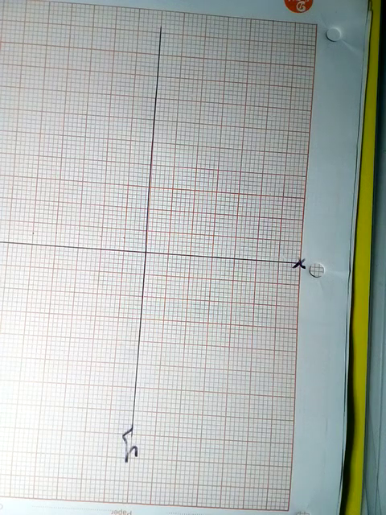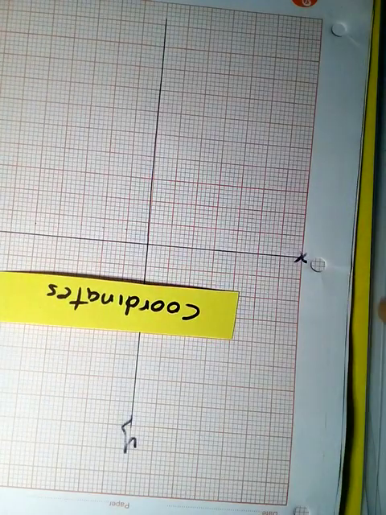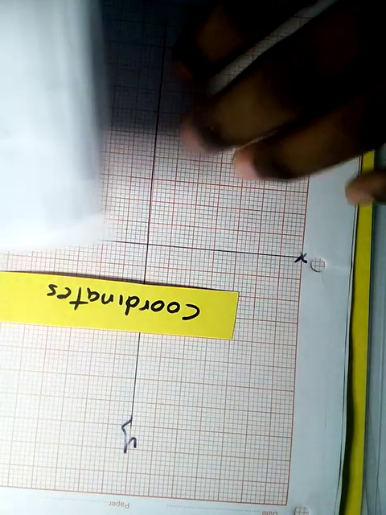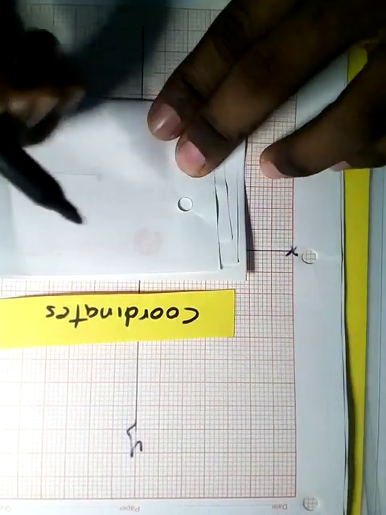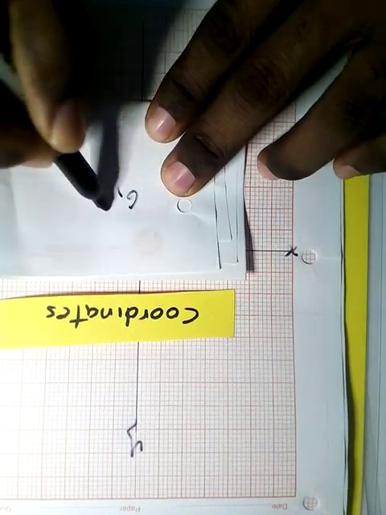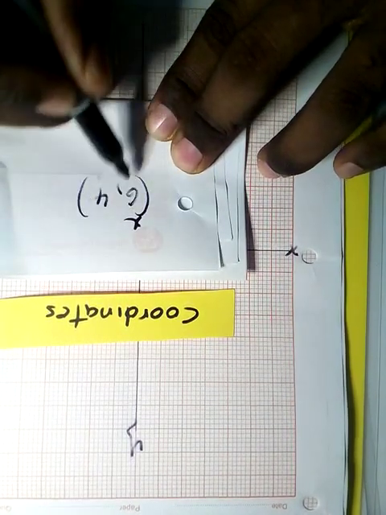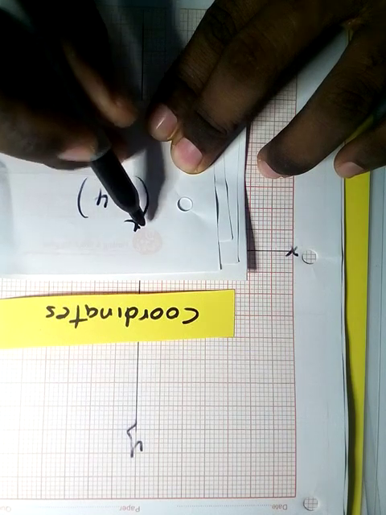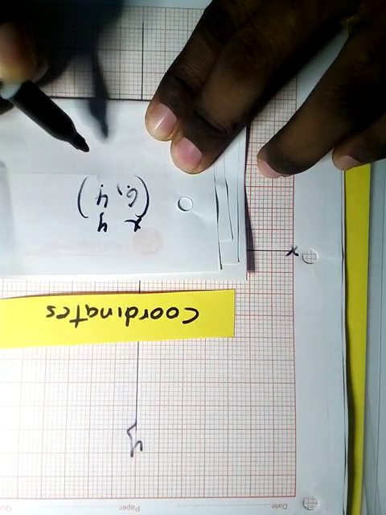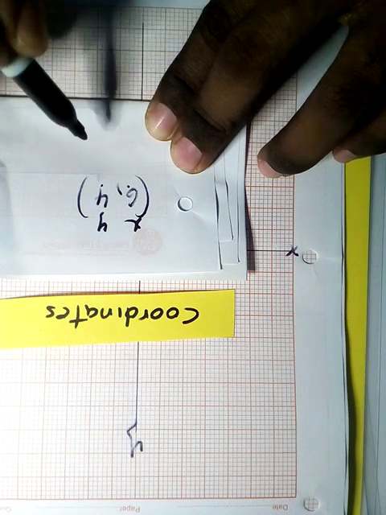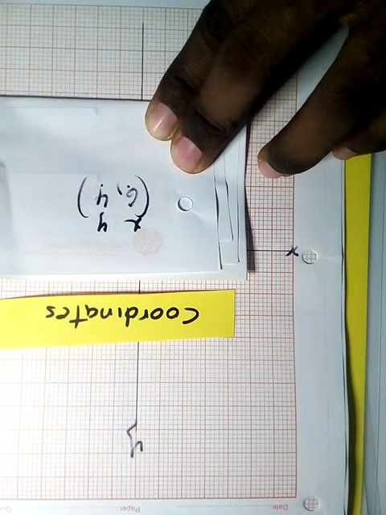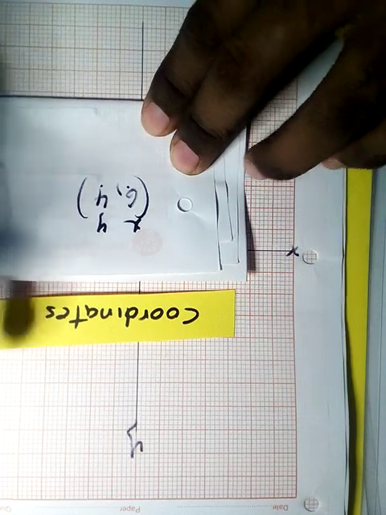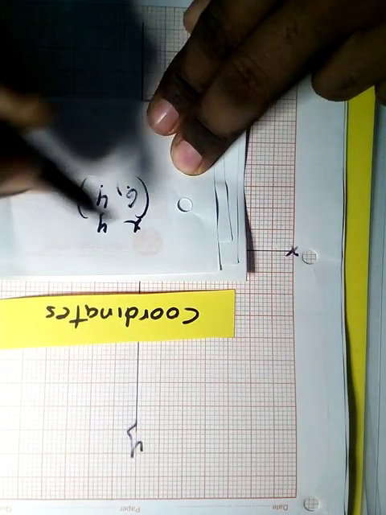Alright? Another concept, coordinates. Coordinates are a set of values, ordered pairs, x and y. We learned that from linear graph. So we have a coordinate 6, 4. The first value represents the x, the second value represents the y. So with coordinates, we must remember that we need x and y in order to plot our graph. We need our coordinates. Alright? So a set of coordinates gives us a point.